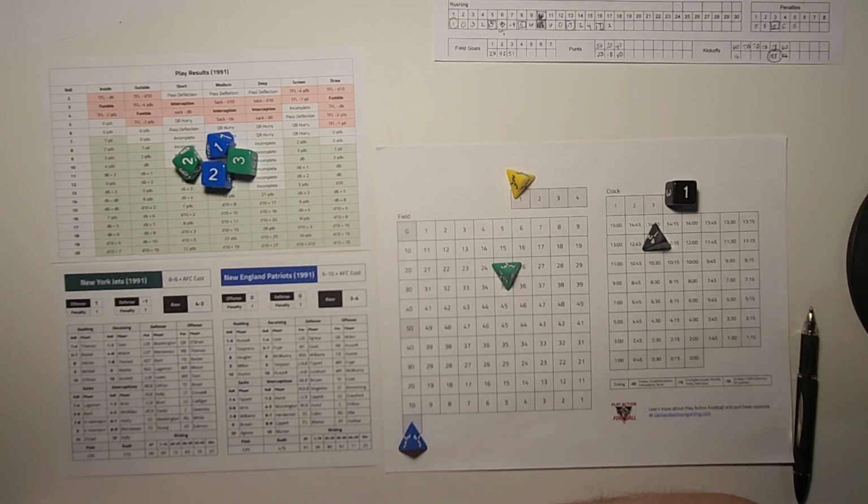But as we get on into the fourth quarter, the next couple of Jets possessions are probably just going to be a lot of running plays that I would have to call.